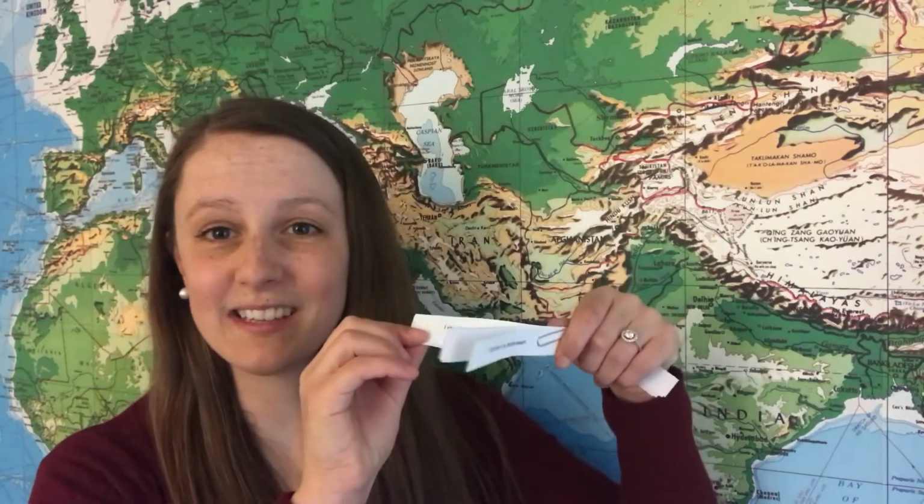So the basic gist of this activity is the students will have these highly structured paragraphs, but they're broken up into one sentence strips. So each strip just has one sentence on it, and the students have to rearrange the sentences to make a cohesive paragraph.